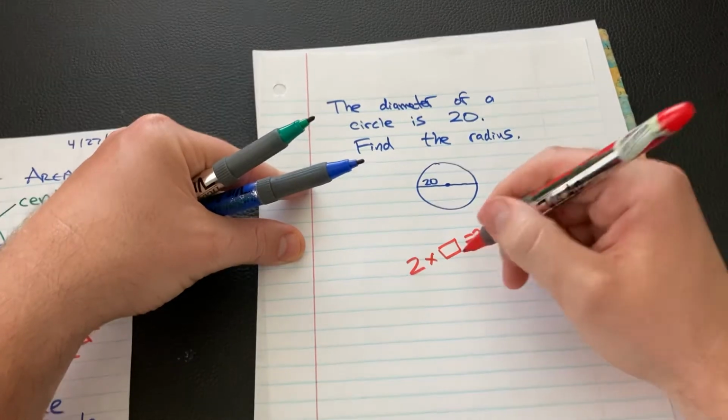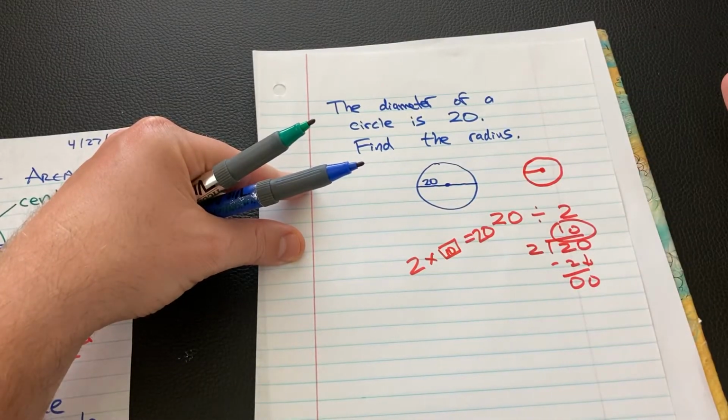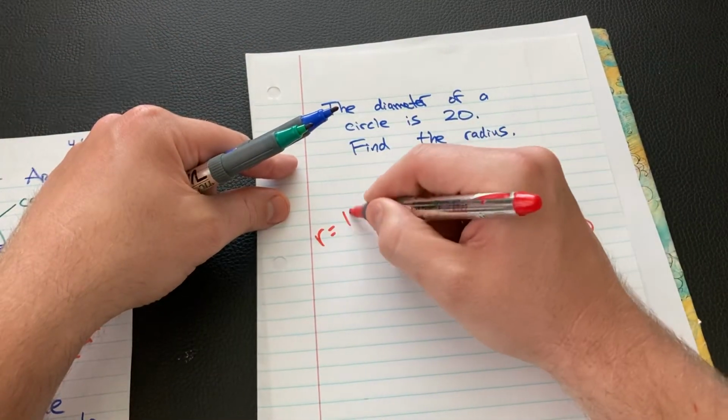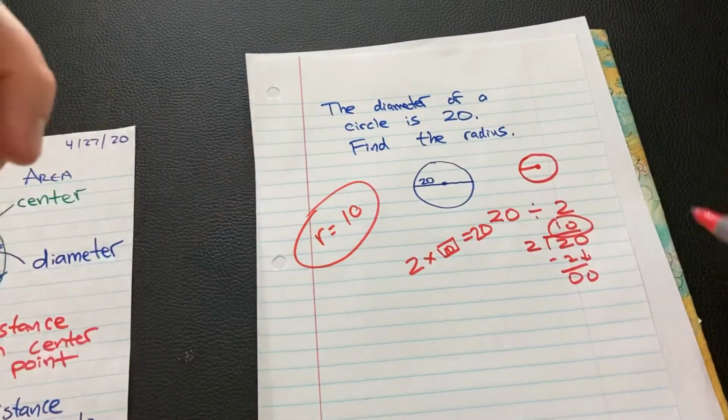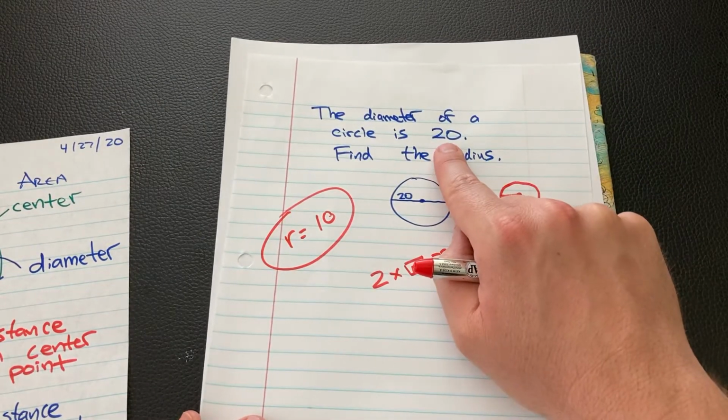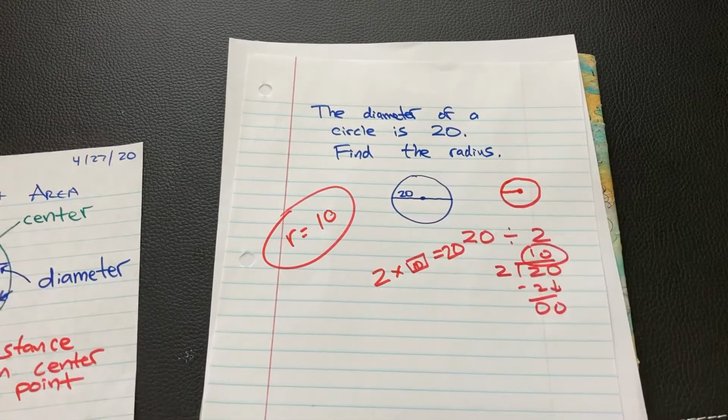If you want to use multiplication, it would look like this. 2 times what equals 20? 10. Or you should have this one probably memorized. But the answer is 10. So the radius, the R, is 10. So you're going to have a couple problems that look like this. Feel free to pause the video. You take the diameter, divide it by 2 to get the radius.